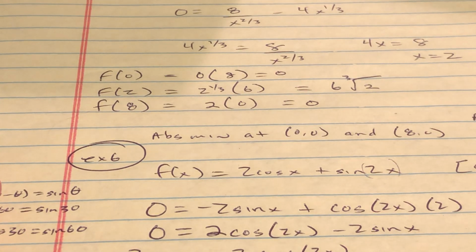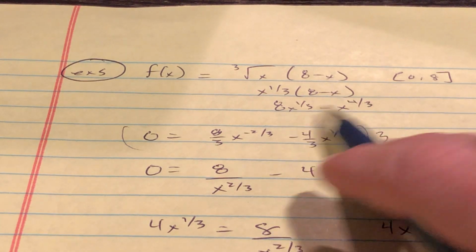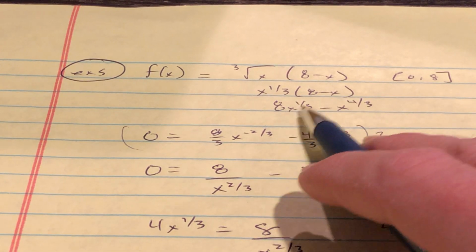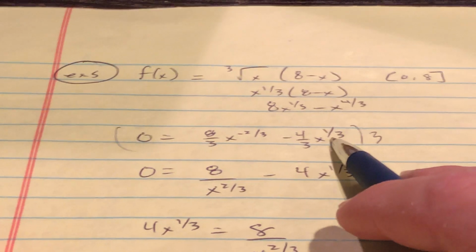And we're moving. Again, we're only going to have 7 of these total. Example 5, you're going to have the cube root of x times 8 minus x. So x to the 1/3 times 8 minus x. Do a little distribution. Derivative time: 8/3 x to the negative 2/3 power minus 4/3 times x to the 1/3 power.